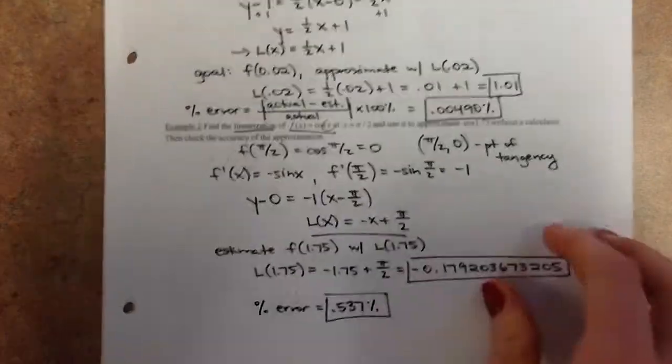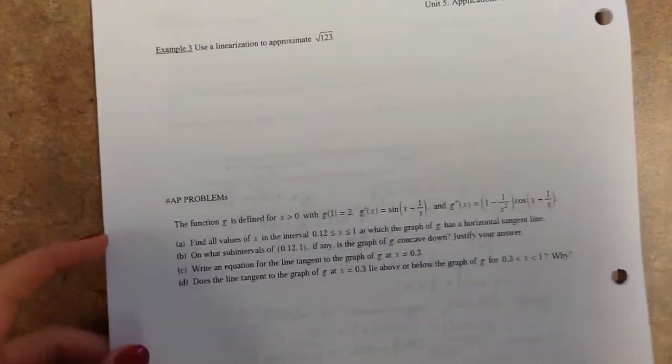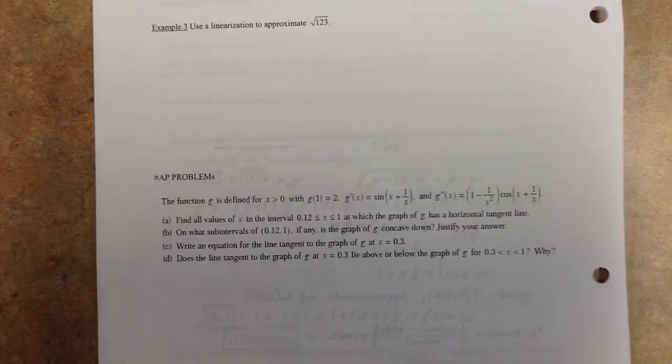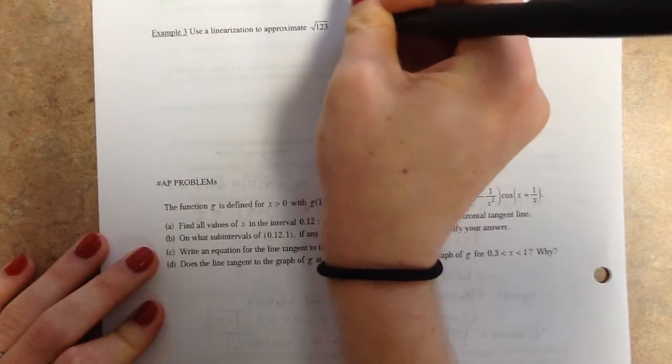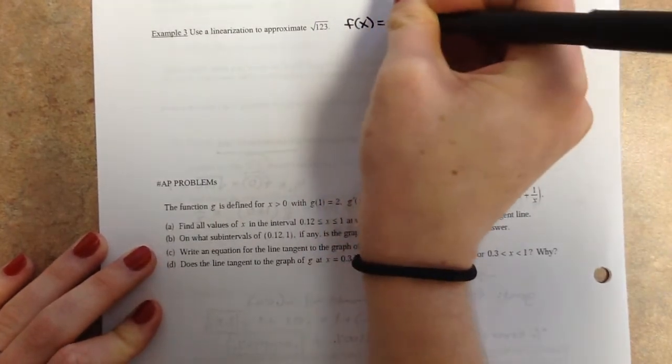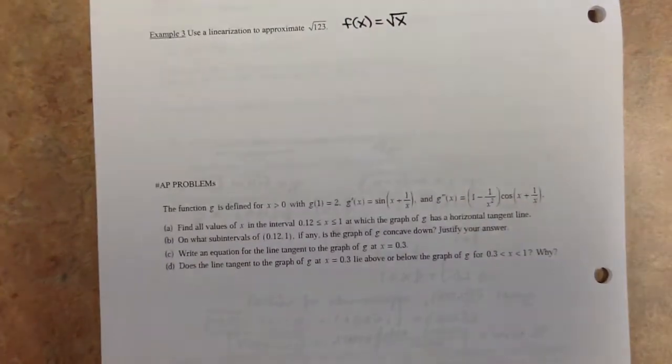Okay, one more. We flip the page. Okay, so use a linearization. This one's a little bit unusual because in example 1 and example 2, I gave you so much direction as to what we wanted to use. So what we're going to do with this one is come up with our own function. The function we're going to use is the square root of x, because that makes sense. This is a square root function.